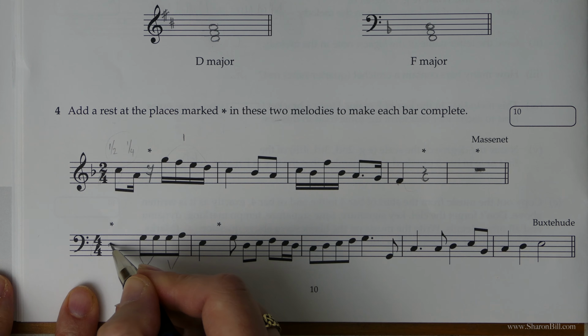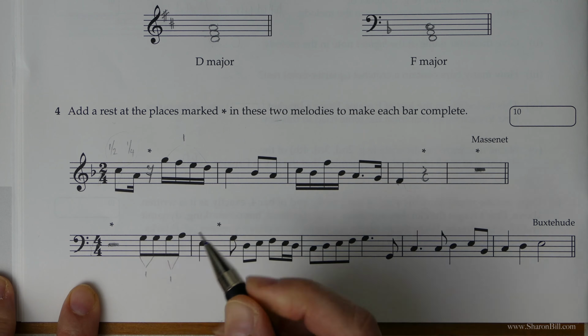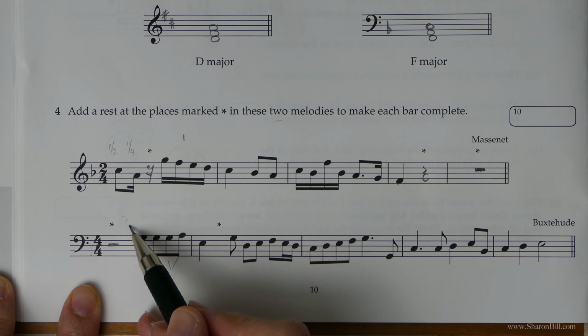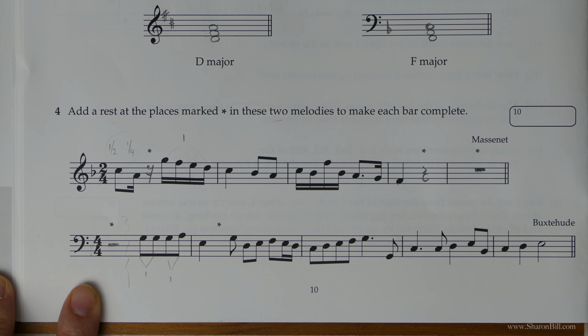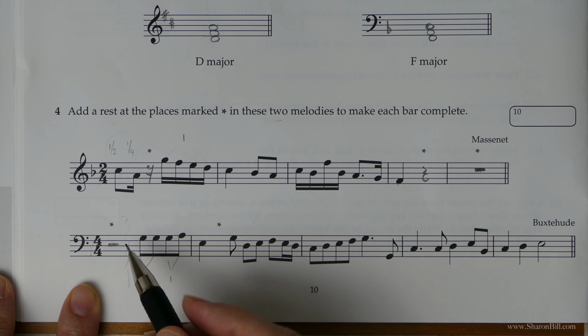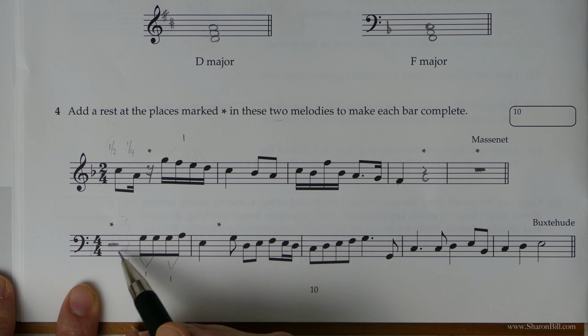Now the rule is we can have this 2 beat rest here. There's our minim or half note rest, so long as it doesn't cross over the halfway point of the bar. Were it to go over that halfway point, we'd have to add 2 individual crotchet beat rests, 2 quarter note rests. However, because it's the first half of the bar completely, we're allowed to do that.